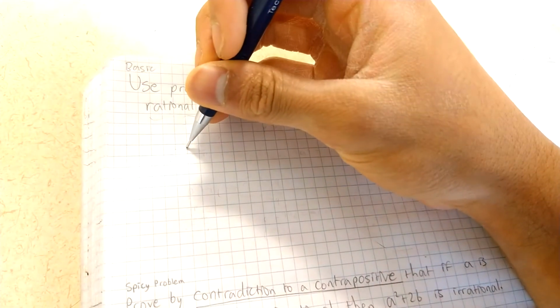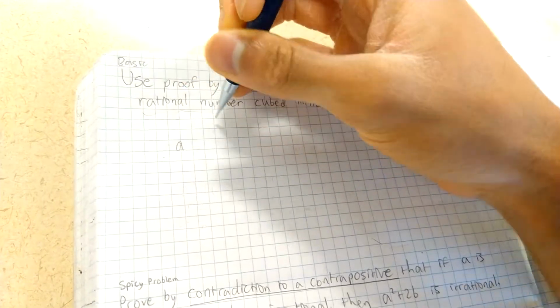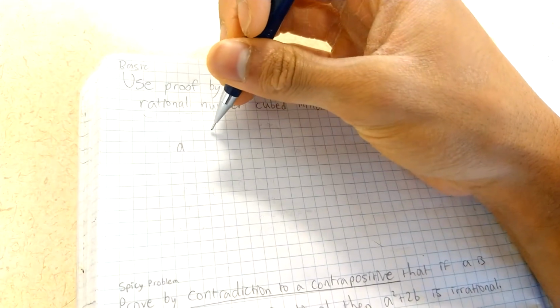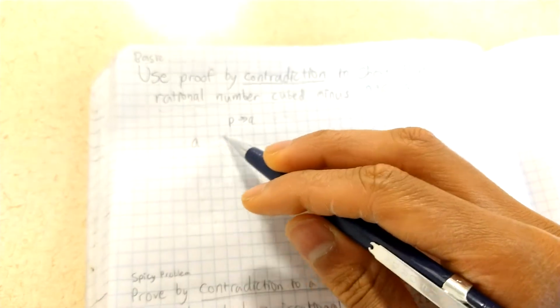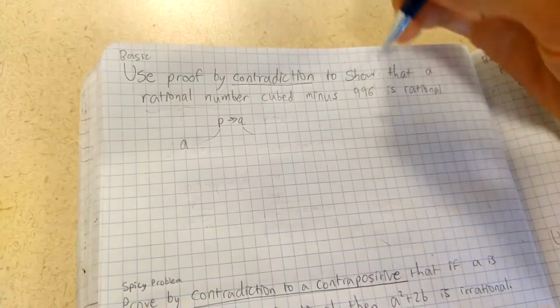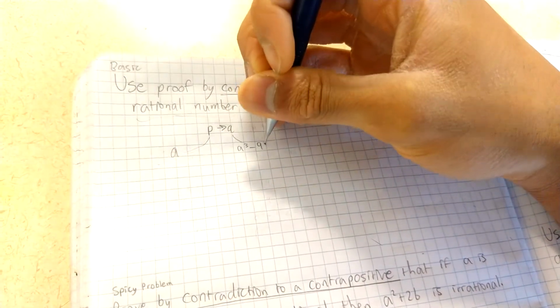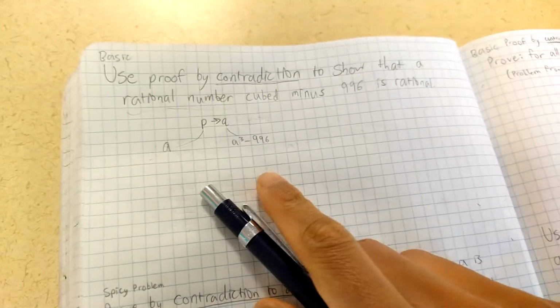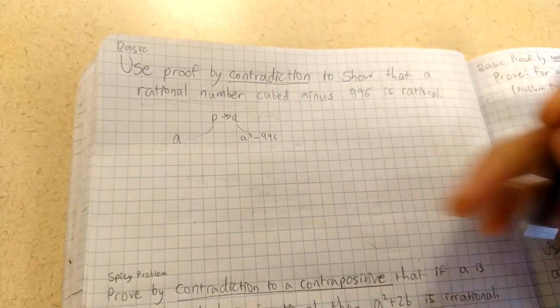Okay, so let's say A is a rational number. Then our statement is if P then Q. So if A is rational, then A cubed minus 996 is rational. That's basically a summary of our statement, if P then Q.